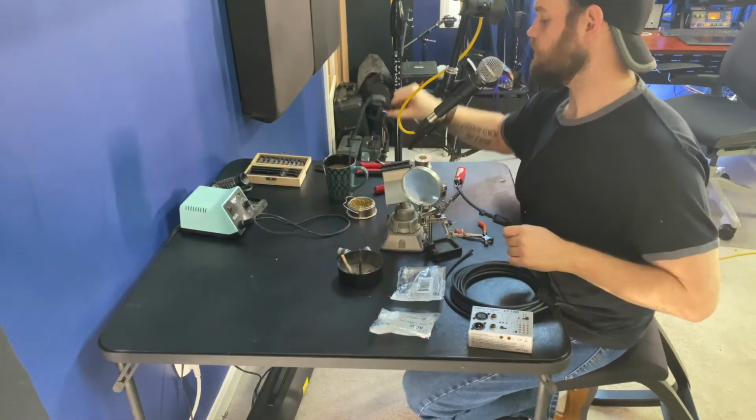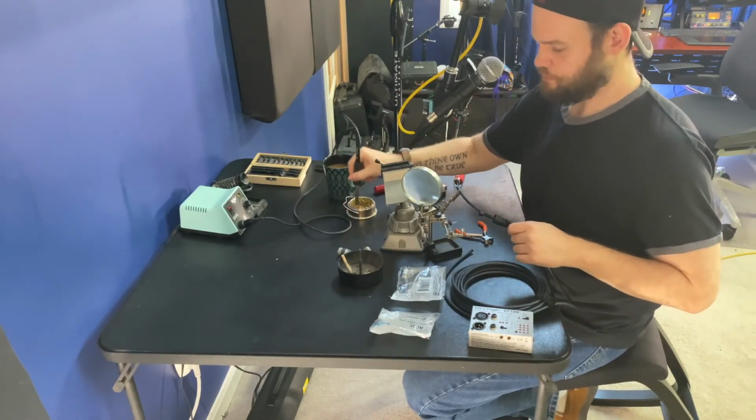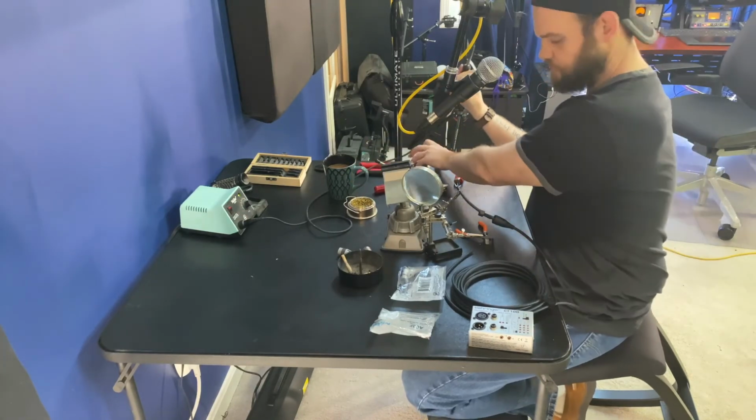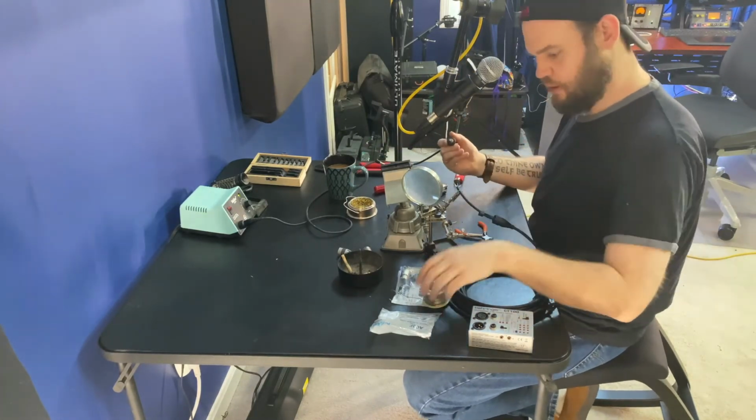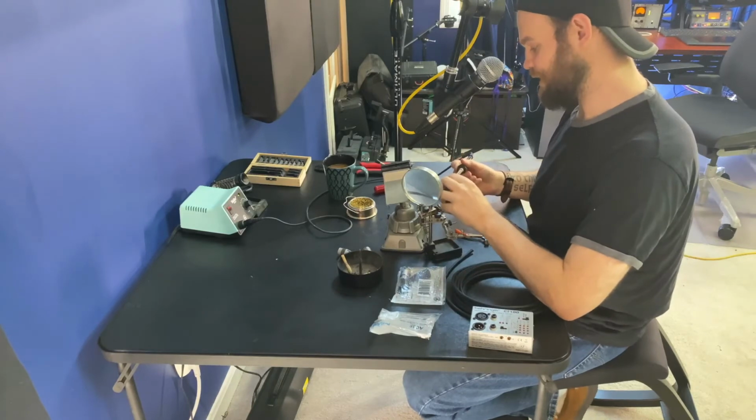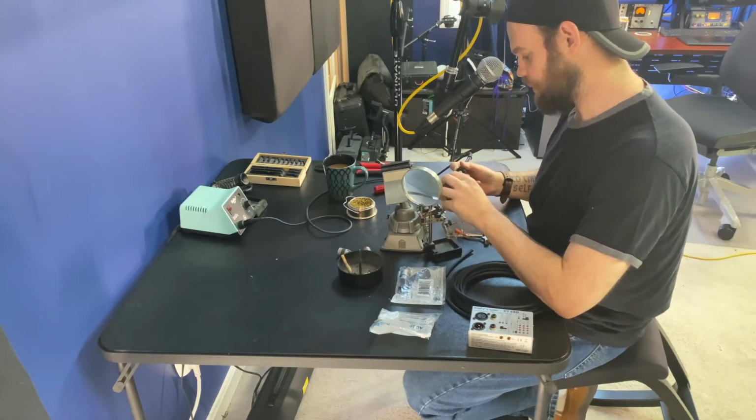So let's take our soldering iron. It's pretty hot now. Let's grab our solder over here just so it's in reach. Well, let's keep it in our hand because we're going to use it. And let's just heat up this wire a bit. And now let's melt some of this solder. Tin.